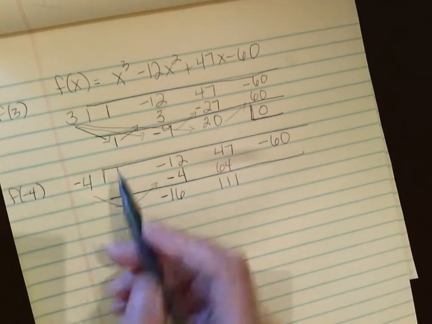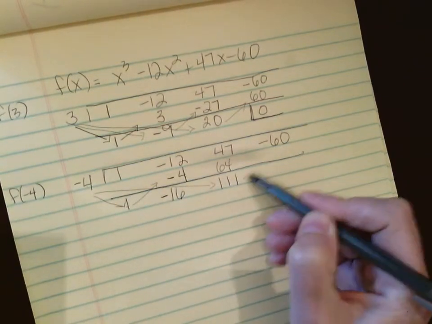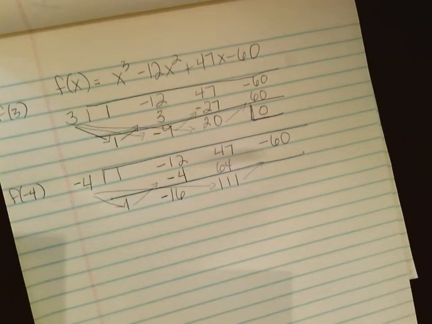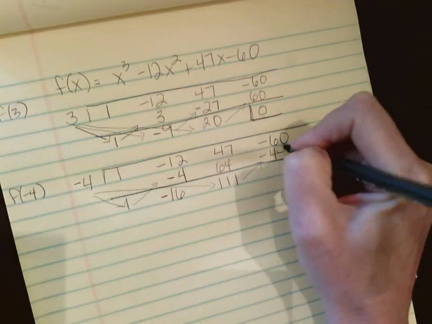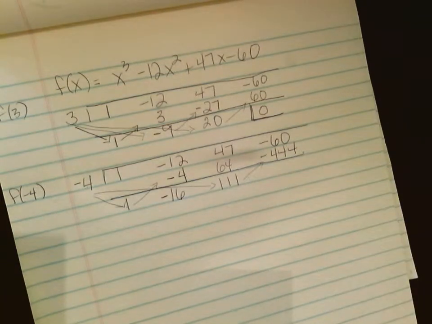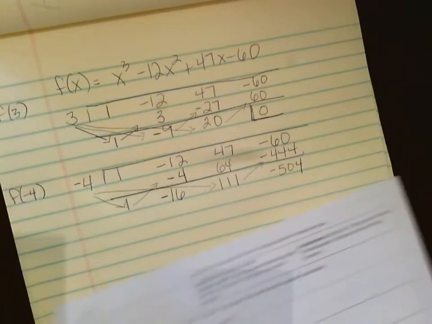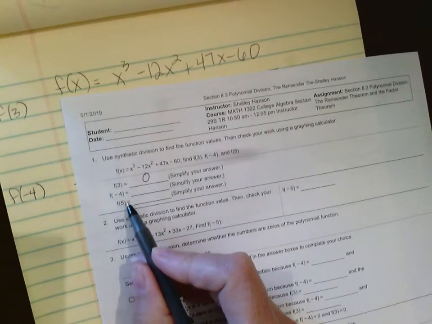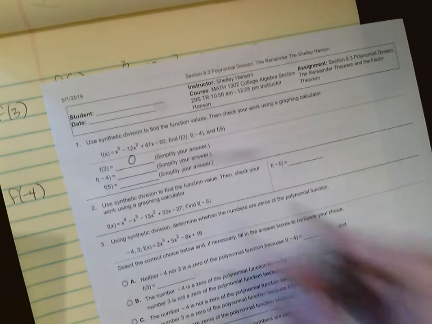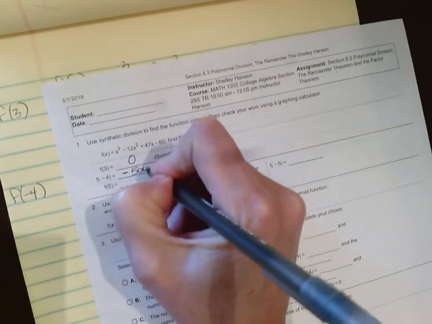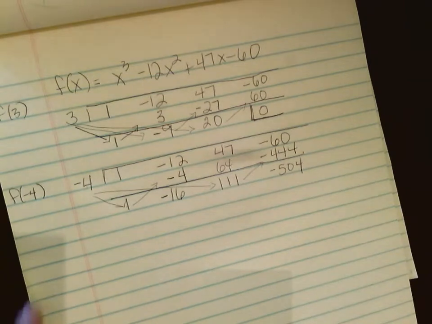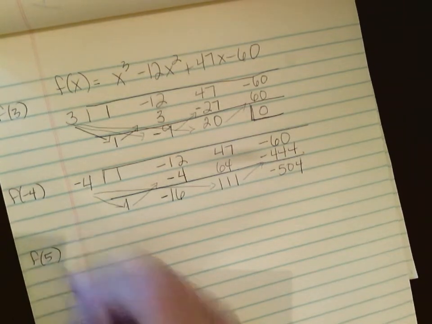So now negative 4 times 111. Put your answer here. So negative 4 times 111 gives me negative 444. So when I add that straight down, negative 444 and negative 60 gives me negative 504. So negative 504 is what you would put in for f of negative 4. And then the last one, f of 5.